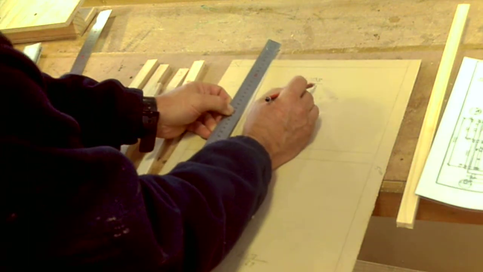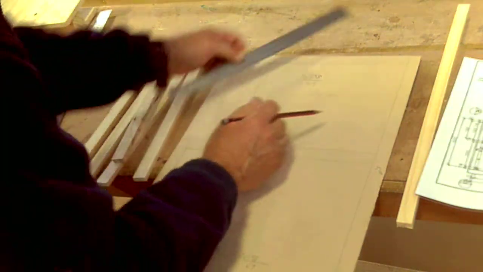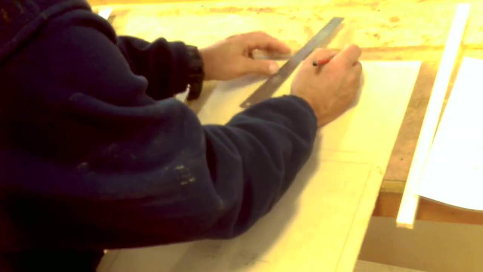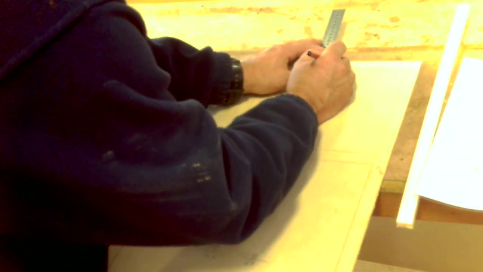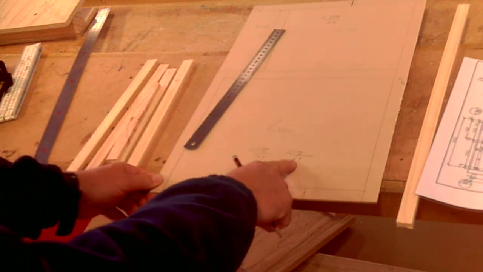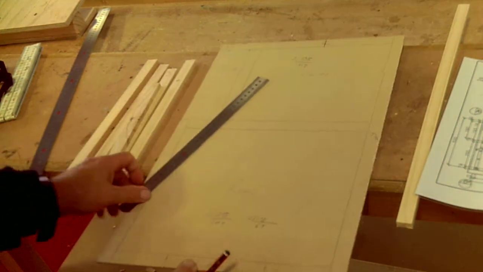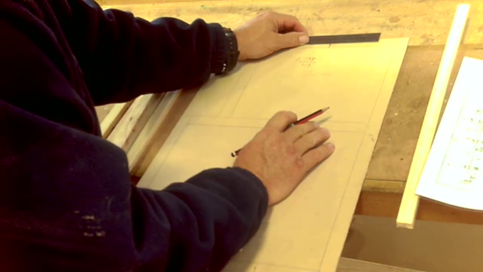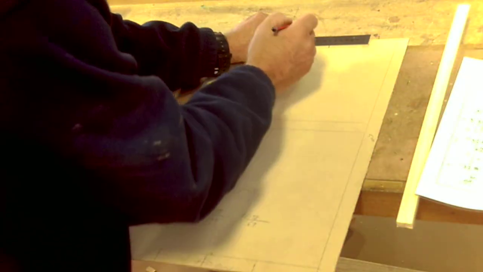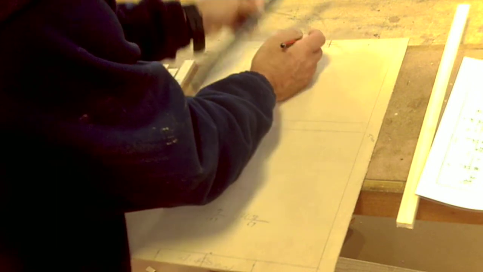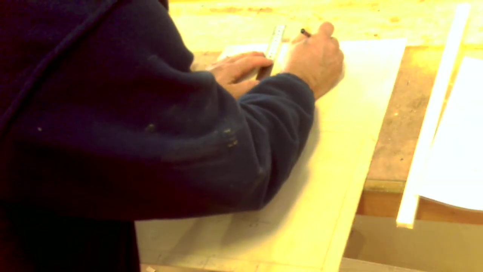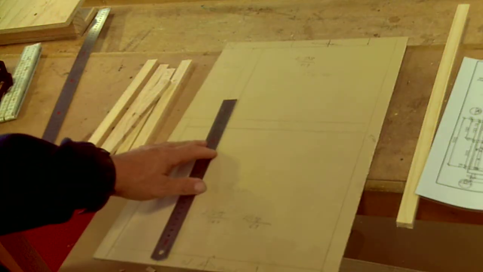So my centre measurement for this room, for the window, will be 119. So that's my centre. According to my measurement here, the window is 138, so we need to go 69 either side. I'm going to put my measurement on 69 and mark it at 0 and 138. So that's where our window is going.